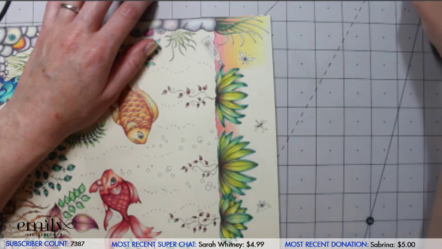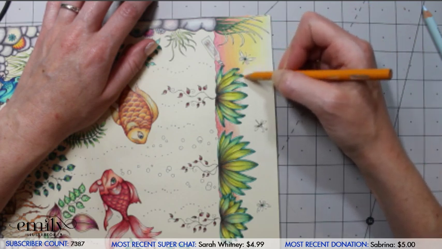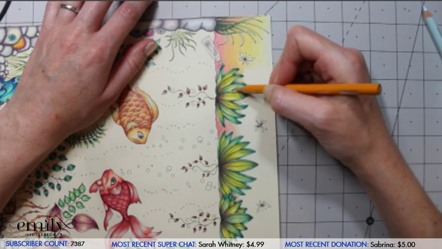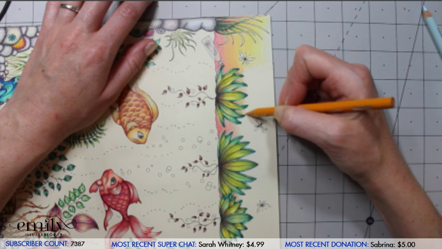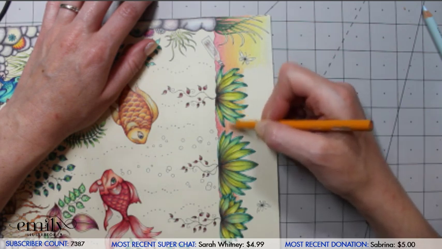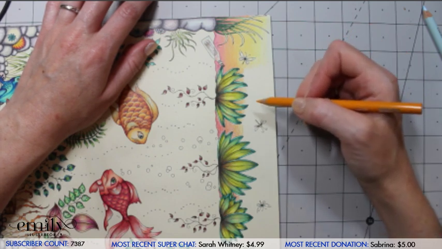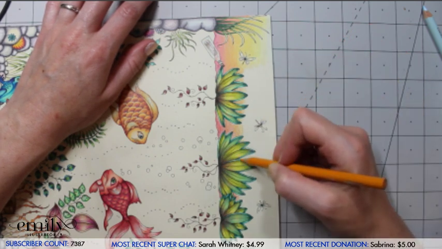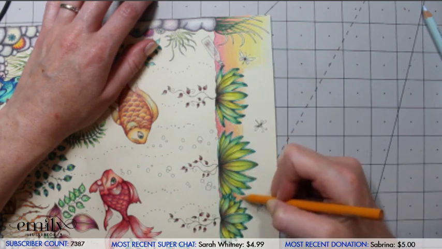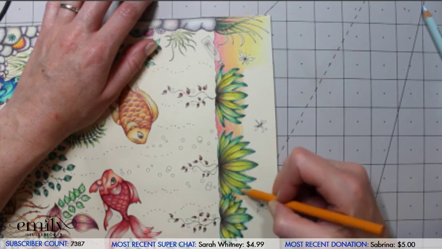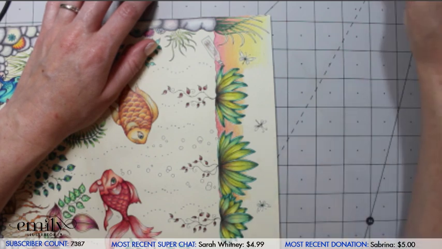Now we're gonna use our yellowed orange. Again, we're using that yellowed orange right now. We'll shift down and do the rest of this here in just a bit.